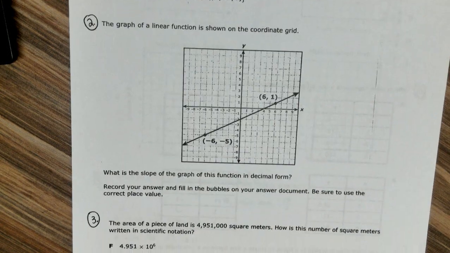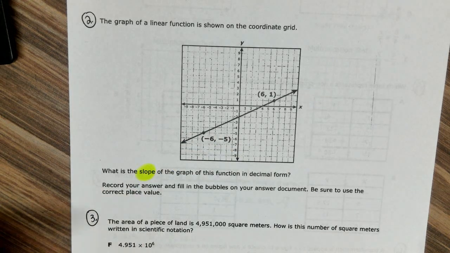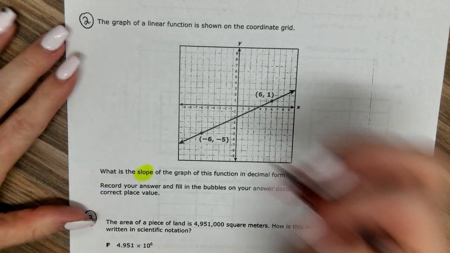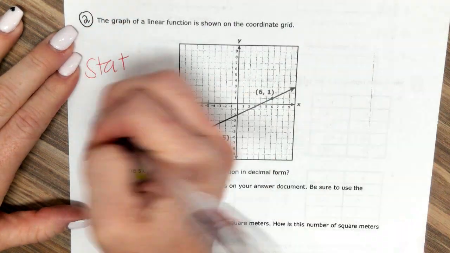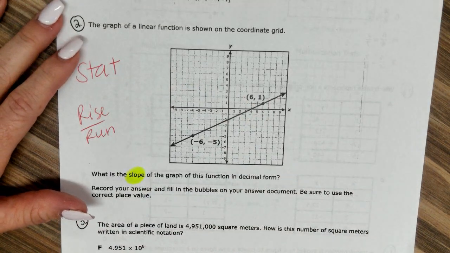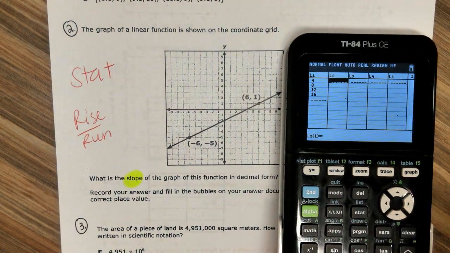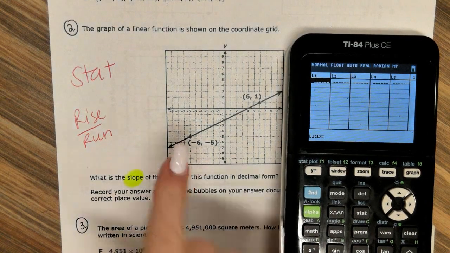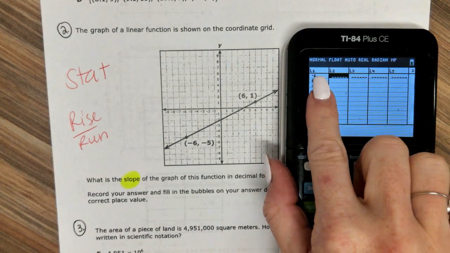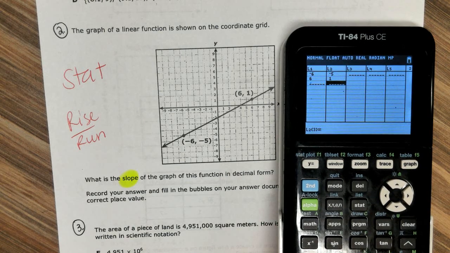All right, number 2. What did it ask for? Come on, guys. The slope. So you could have either used stat or rise over run. You had to pick which one is best for you. Stat is the safest. So we go to stat, edit, make sure nothing's there, and I'm going to put in -6 for the x and +6 for the x. And over here, -6 goes with -5 and +6 goes with 1.